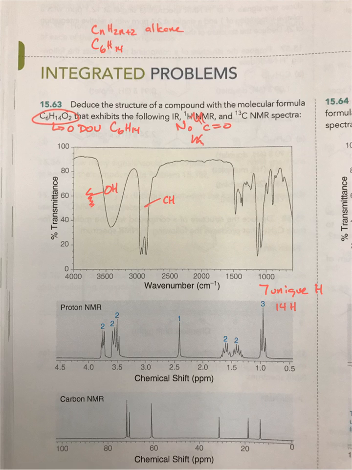The molecular formula says there's 6 carbons. How many carbons do you count in the carbon NMR? So there's 6 unique types of carbon, meaning there's no symmetry. So we could just start drawing stuff because there's no unsaturation. Remember that worksheet you did where you're given a molecular formula and you start drawing things and naming them and that sort of thing? But maybe let's try to be a little bit more formal about this.